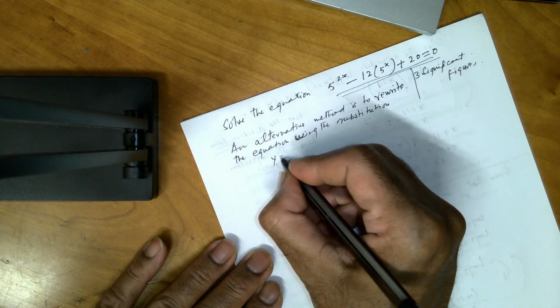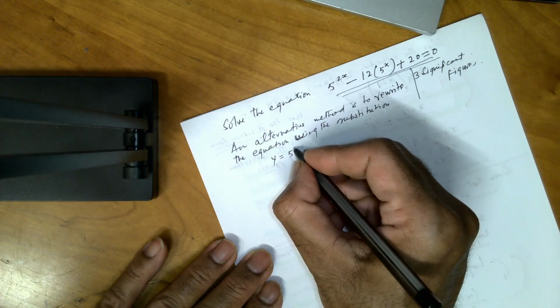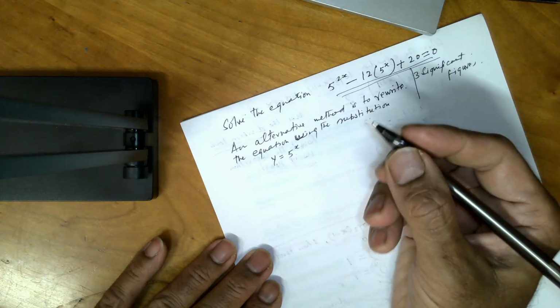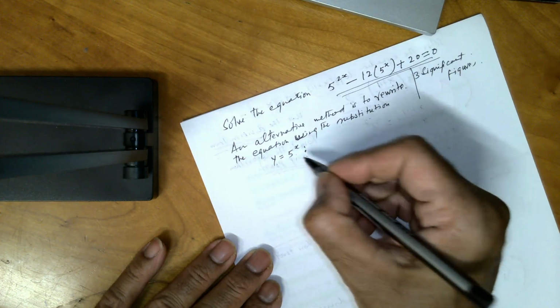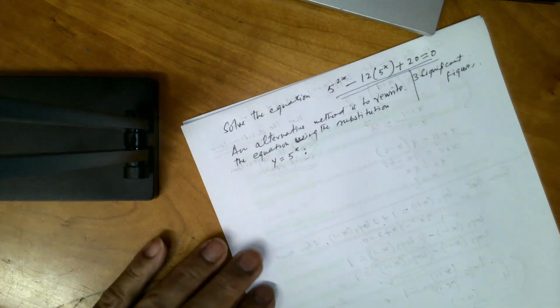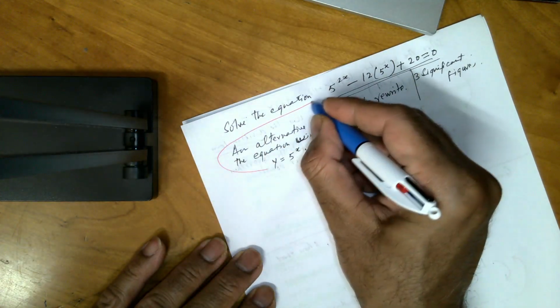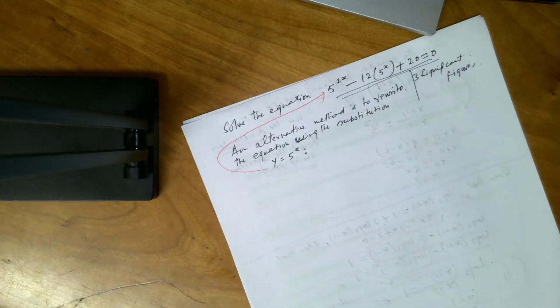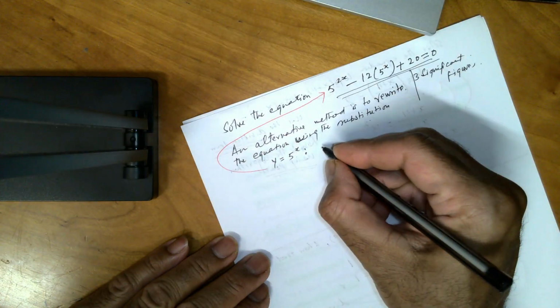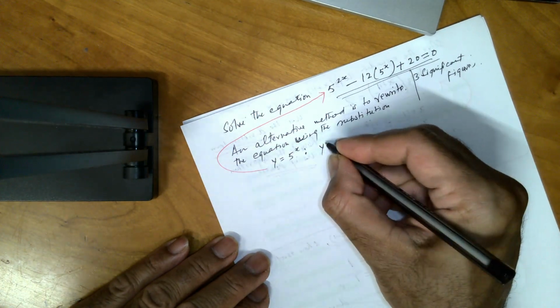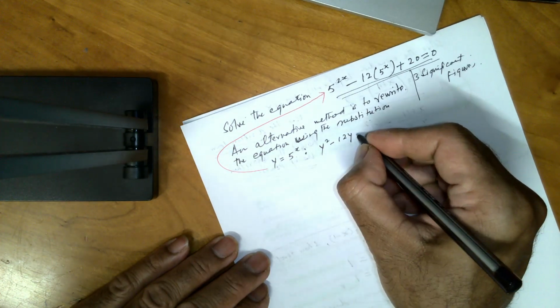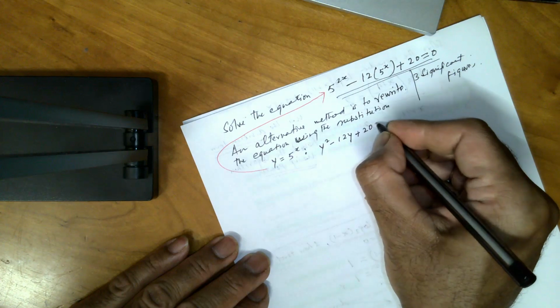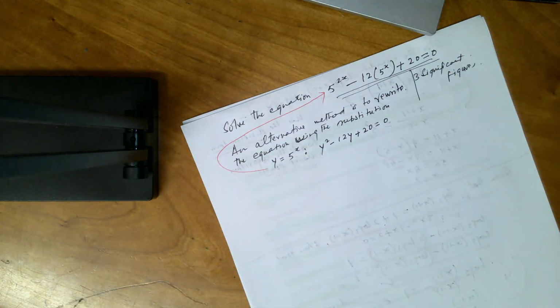So what that would be, y equal to 5 to the power x. Once we do this, what this will give us is y square minus 12y plus 20 equal to 0. You got that? So this is what it will give us.